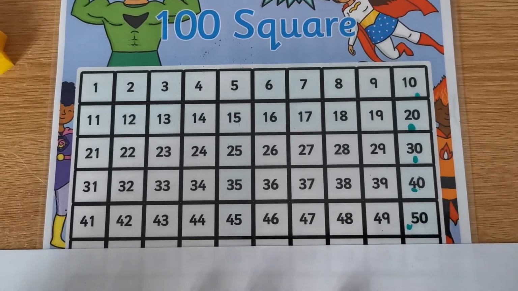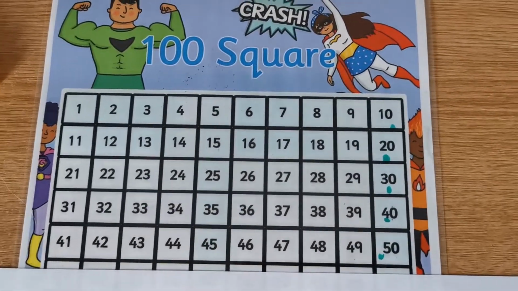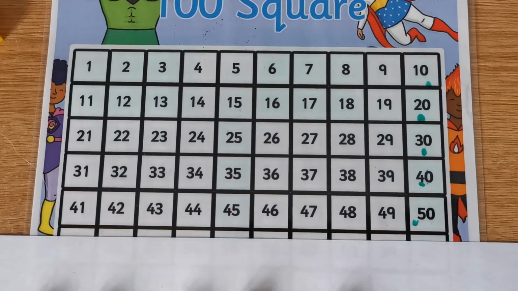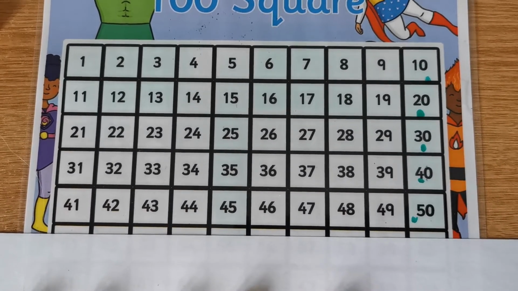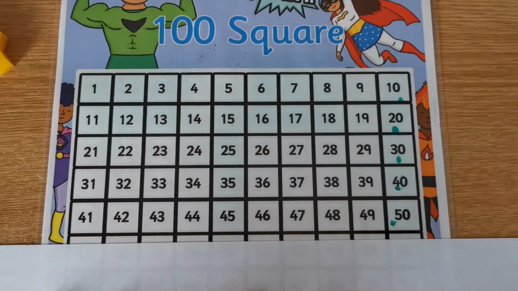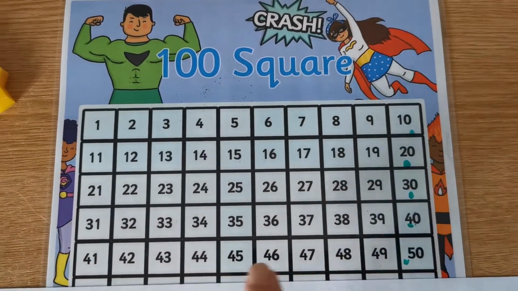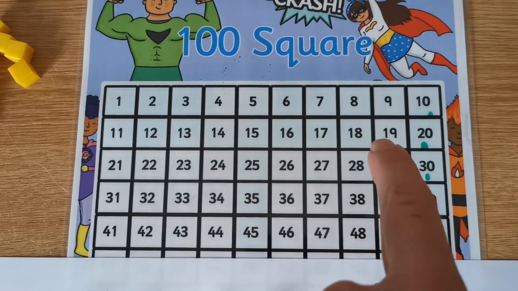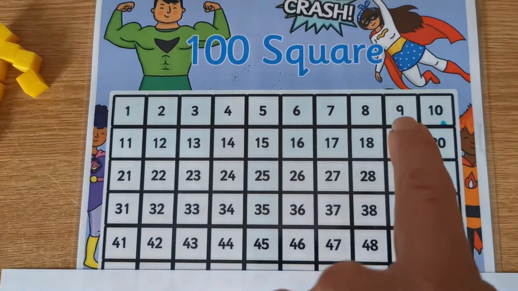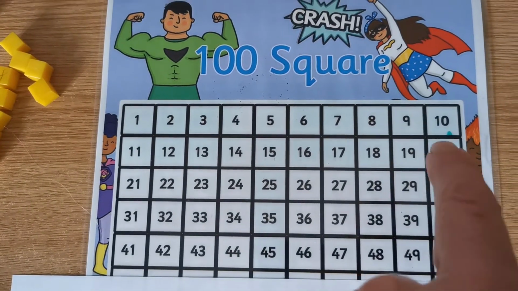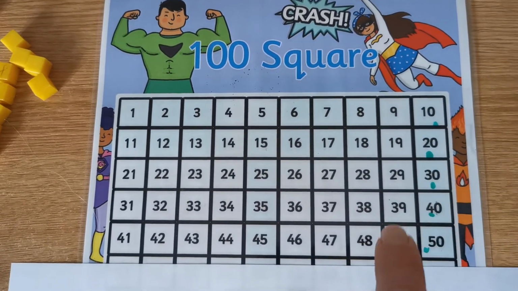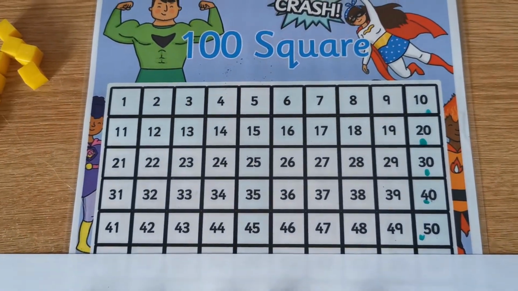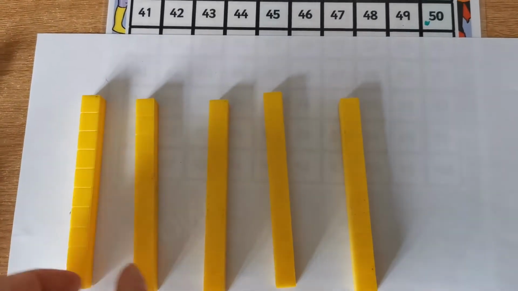Right, your turn. If you haven't got a 100 square, you can print one out, or you could draw one, make one of your own using some squared paper. And what you can do is practice counting up to 50, making sure that you are really confident with those changes from one ten to the next ten. So from 9 to 10, 19 to 20, 29, 30, 39, 40, 49, 50. Make sure you're really confident with those, and then you can practice your counting in tens.